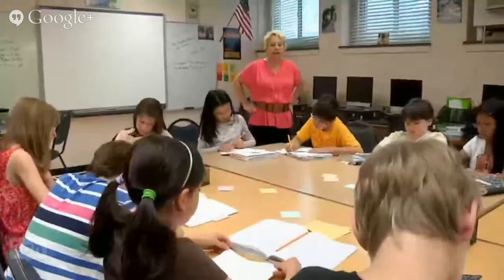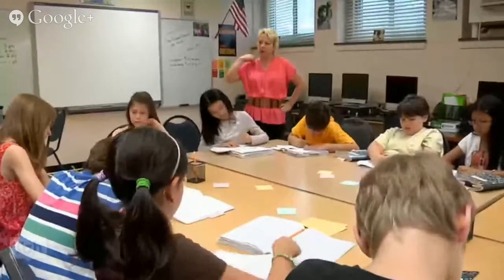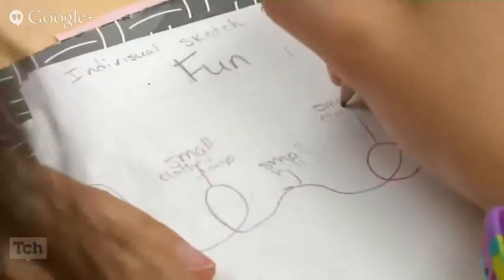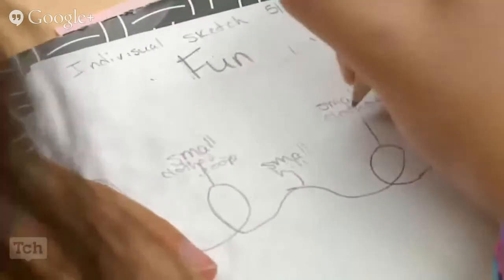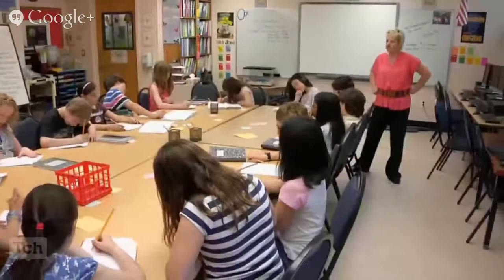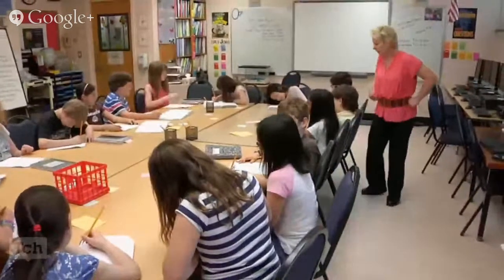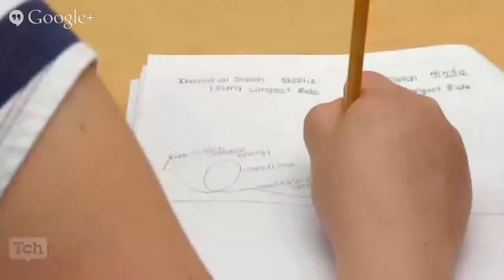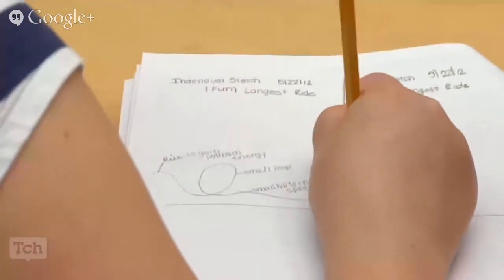I want you to now do an individual sketch. I'm going to give you 4 minutes to do your individual sketch. Labels are important. Their individual sketches are a good way for me to assess what their ideas are, for them to do self-assessment, and for peer assessment.